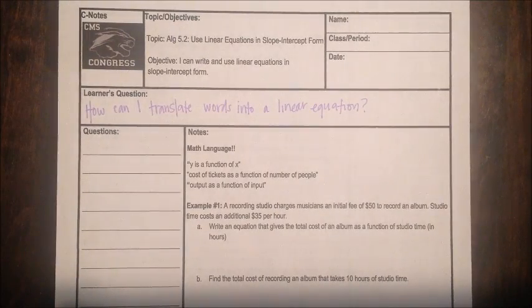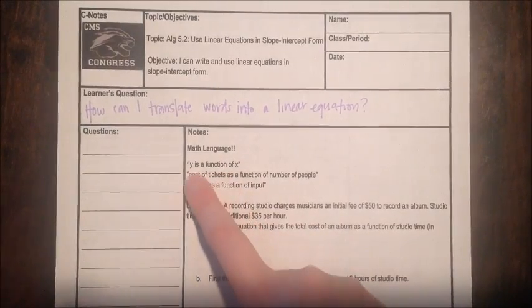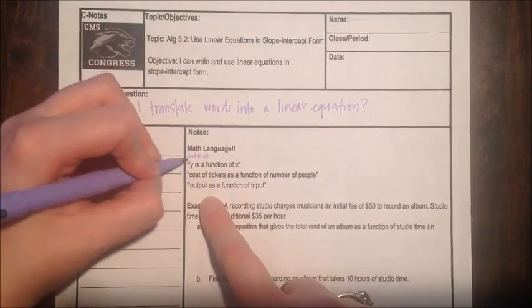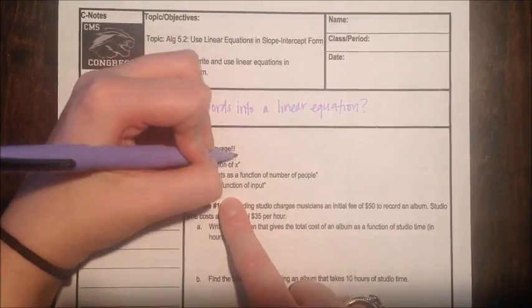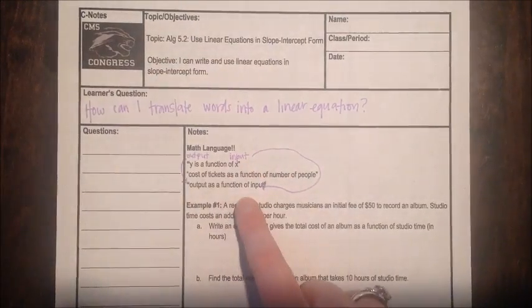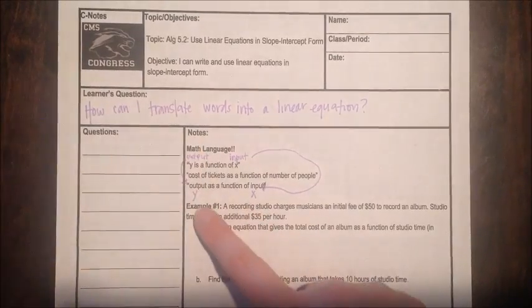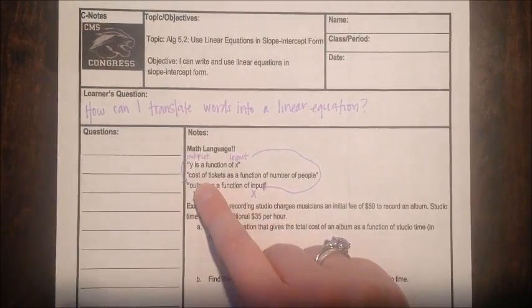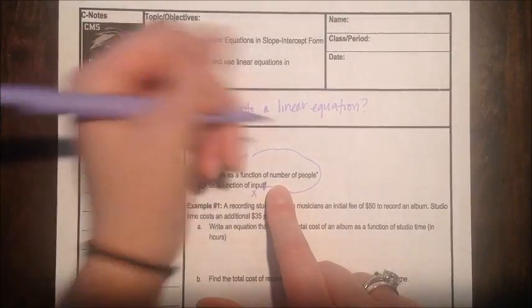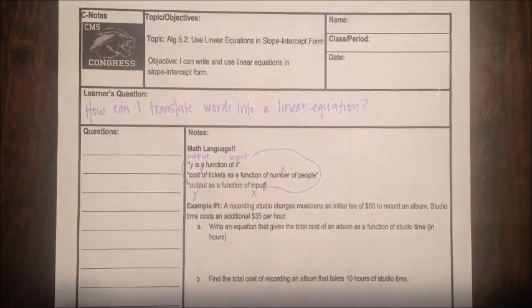Okay, so some language that you might see is y is a function of x. So if it says that, its output, like it says down here, is a function of the input. So whatever comes after the function of, that's my input, that's my x value. Okay, the first thing that comes is my y value. So here it says cost of tickets as a function of number of people. So cost of tickets would be y, and the number of people would be x. So that helps you figure out what's your y and what's your x.